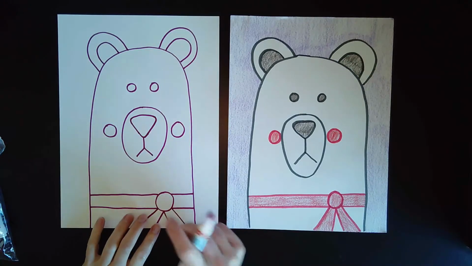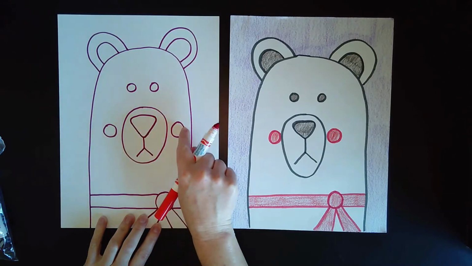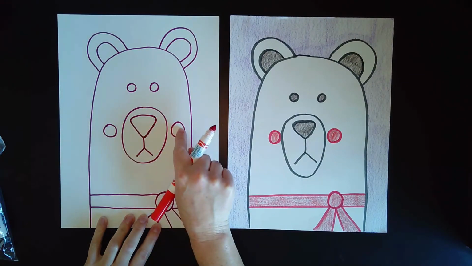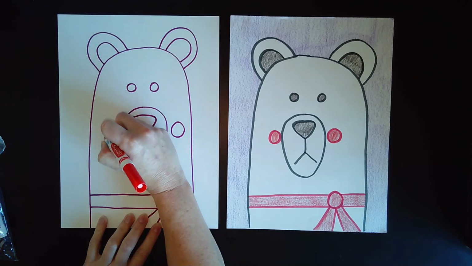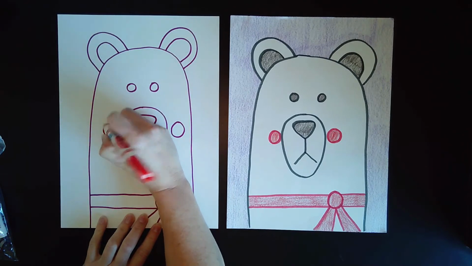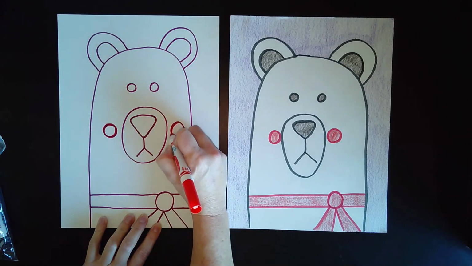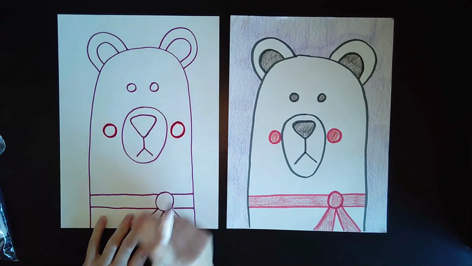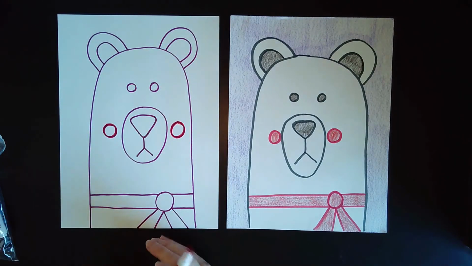Okay, so the first thing I'm going to do is outline the 2 circles on either side of his nose for his cheeks. I'm not going to color them in. I'm just going around the outside edges.